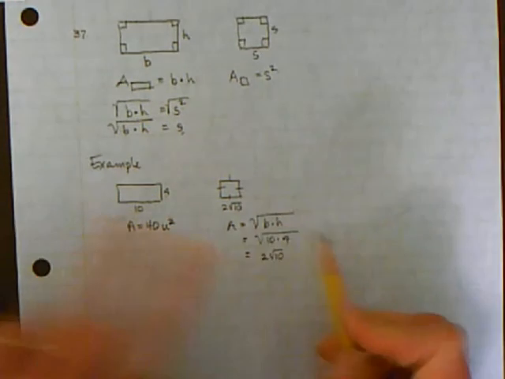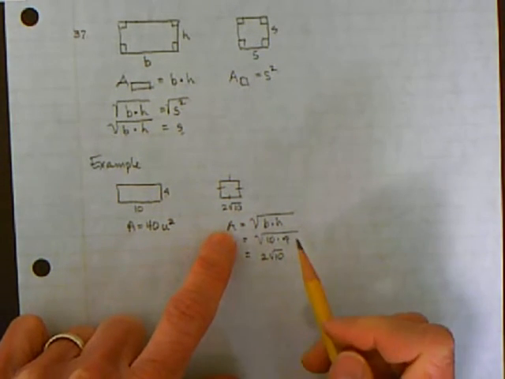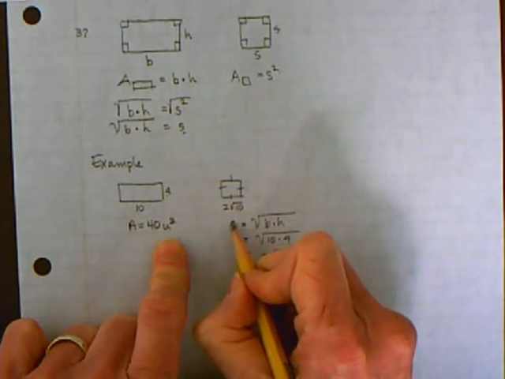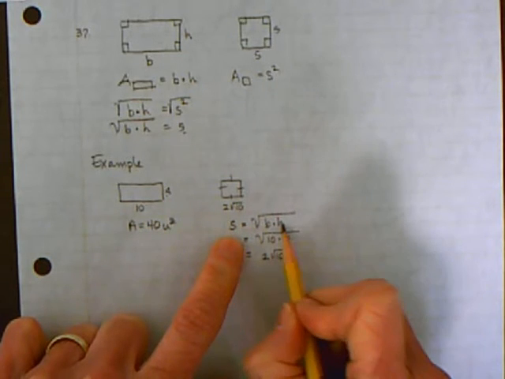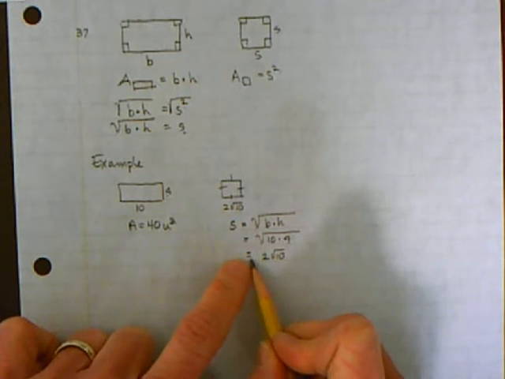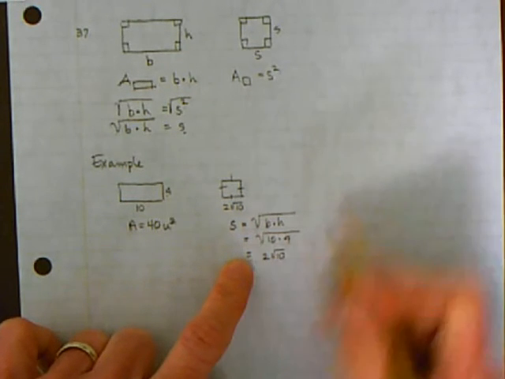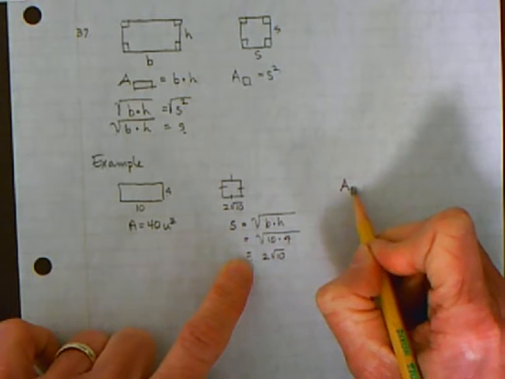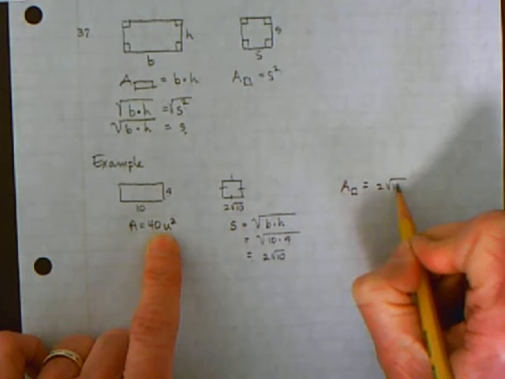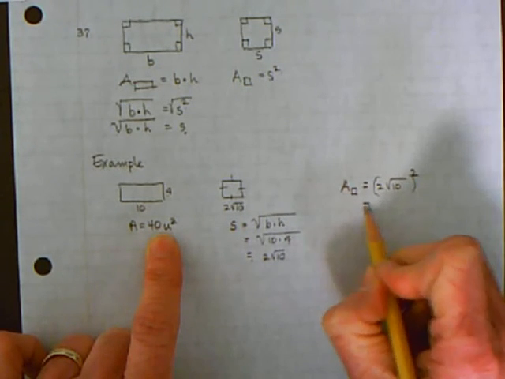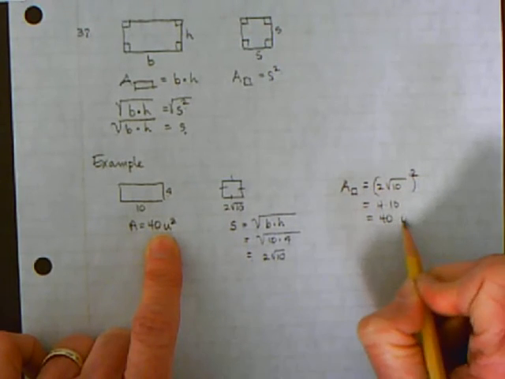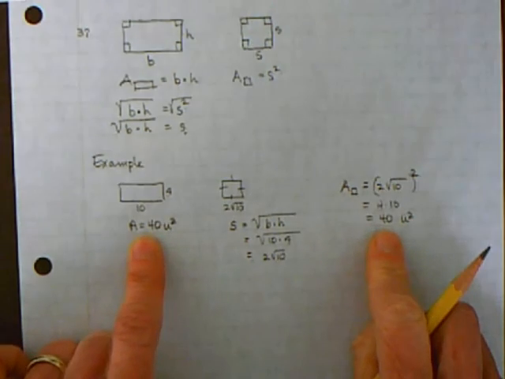All right, so according to my formula, the side length of my square is got to be the square root of base times height. So my base is 10, my height is 4. So the side length of my square is 2 radical 10. Is it true that the area of my square is 40? Well, we can check this out. 2 radical 10, quantity squared. This is going to be 4 times 10, which is 40 units squared. These two areas are the same.